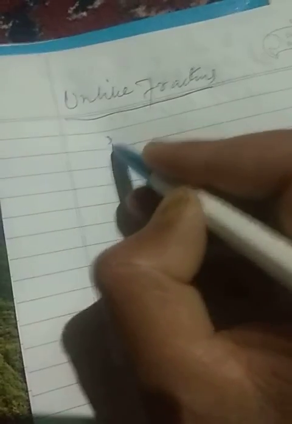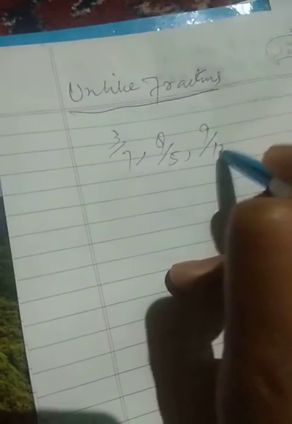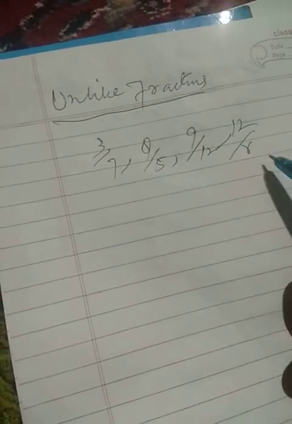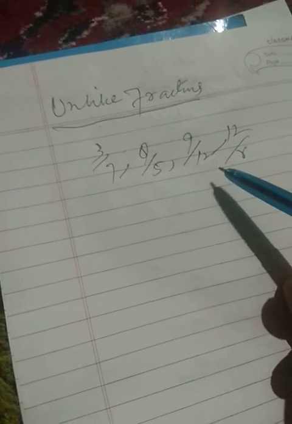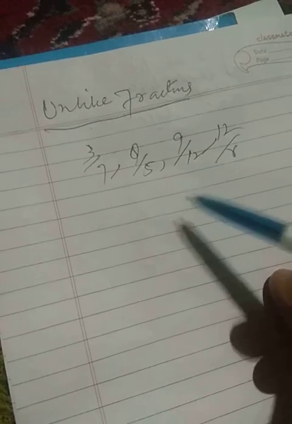For example, 3 by 7, 8 by 5, 9 by 12, 12 by 6. We see here 7, 5, 12, 6 as denominators. I mean these are different denominators. So these kinds of fractions are called unlike fractions.